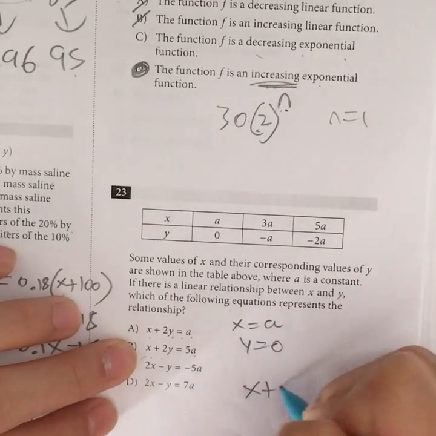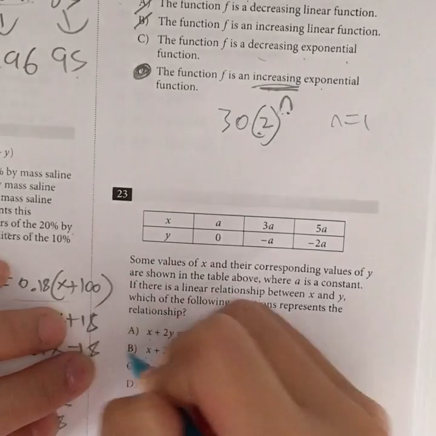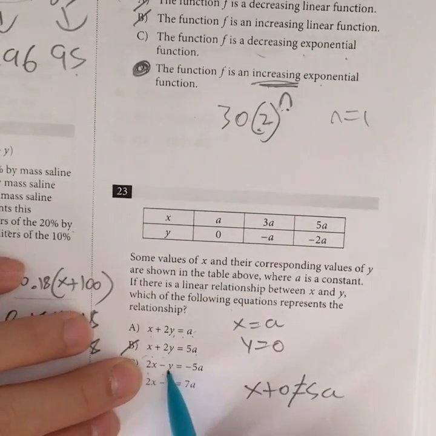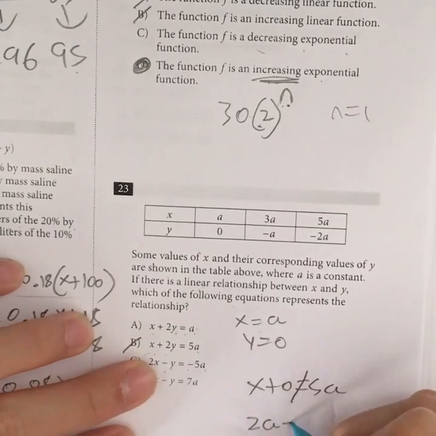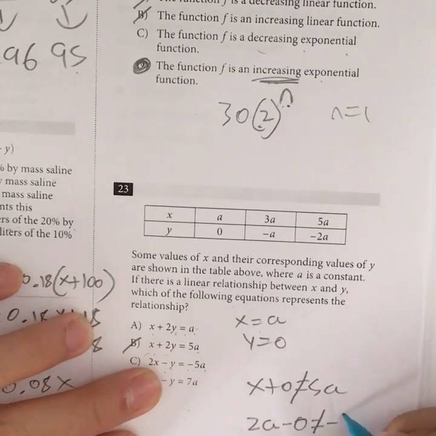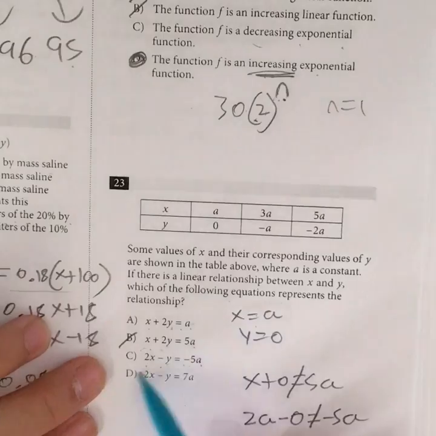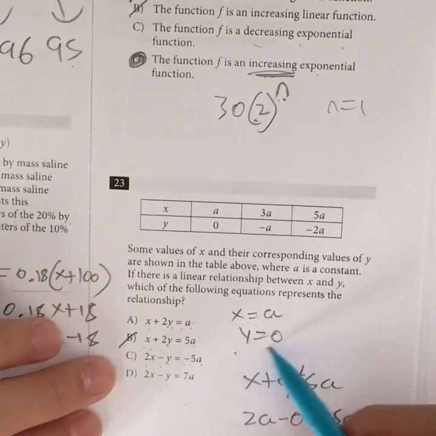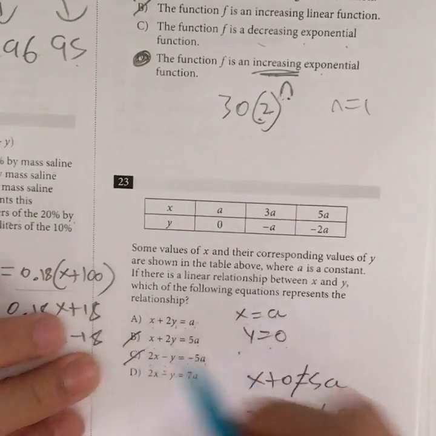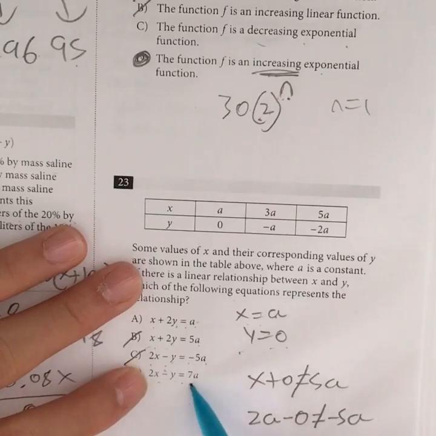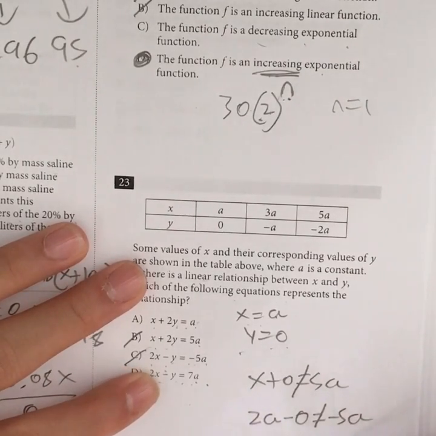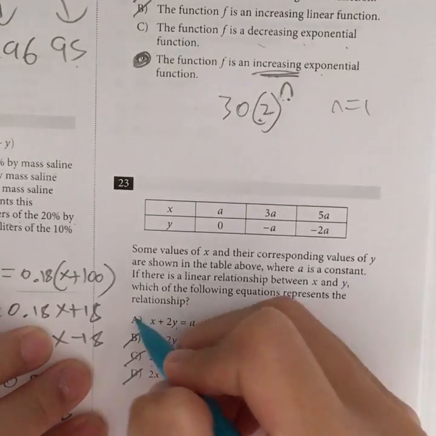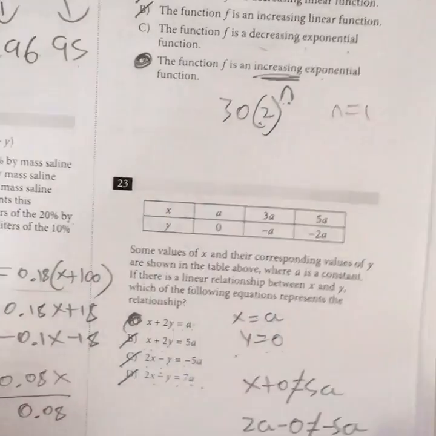So x plus 0 is not equal to 5a. So it means b is wrong. 2x minus y is equal to negative 5a. 2 times x is 2a minus 0, which is not equal to negative 5a. So you just plug in the values of x is equal to a and y is equal to 0 into the equations, and you'll find out which ones are correct. So 2x minus y is equal to 7a. 2a minus 0 is not equal to 7a. So therefore our answer is going to be A, using the process of elimination.